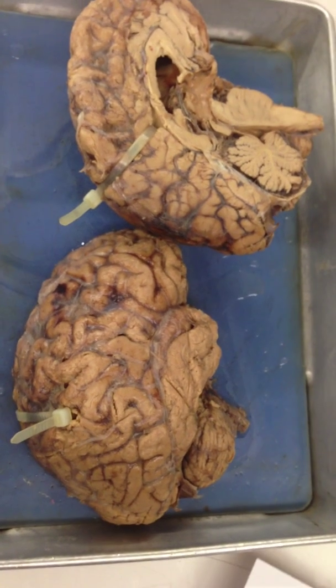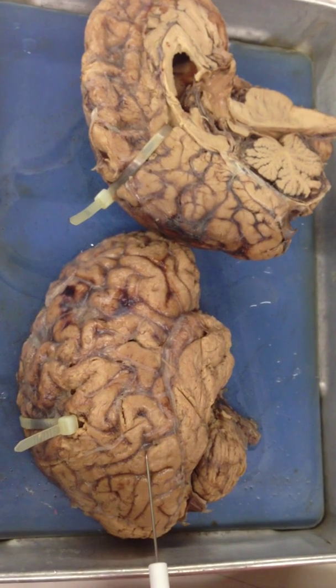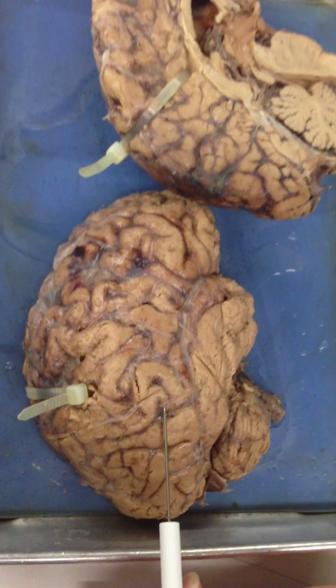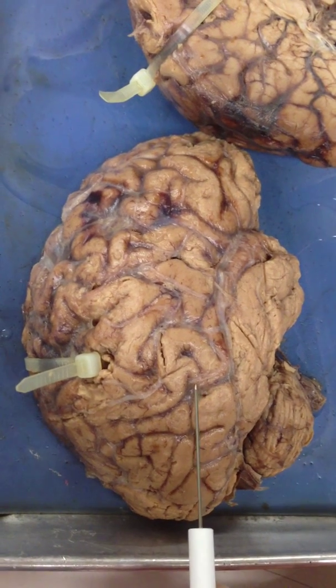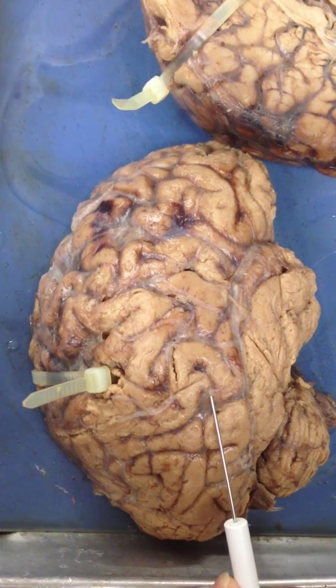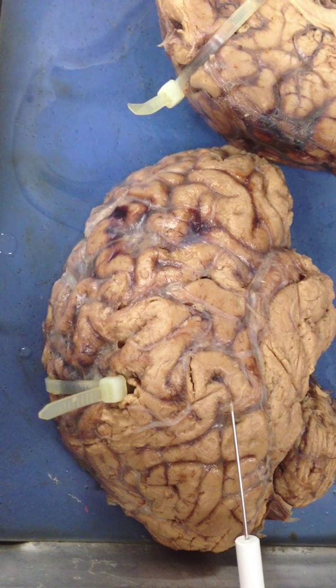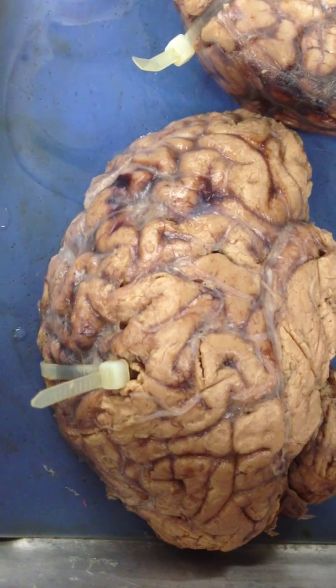Okay, so one, the arachnoid matter is this spider web-like structure. You see that? It's kind of a membrane. Arachnoid, like arachnophobia, means spider. So this looks kind of like a spider web, and it's all over.